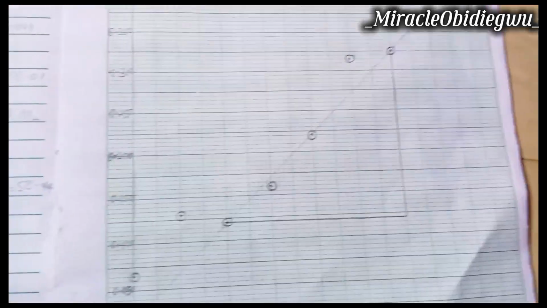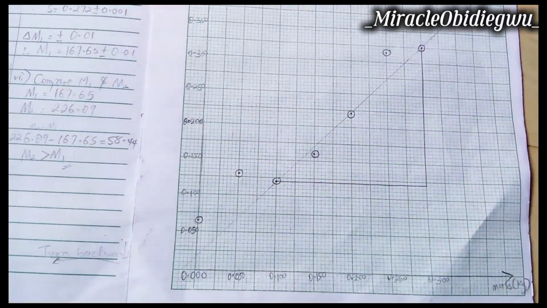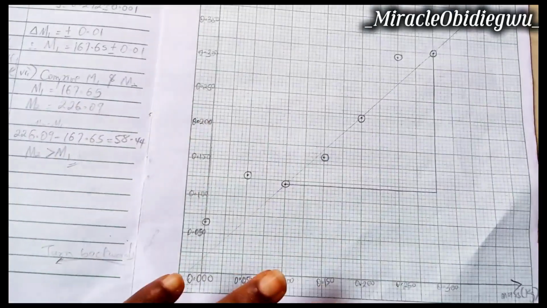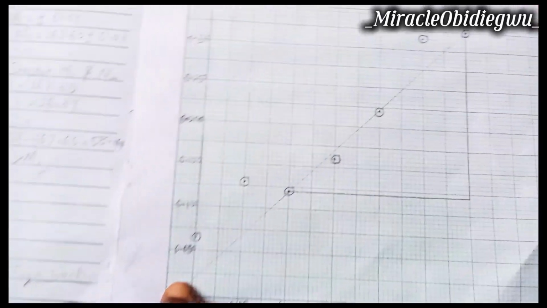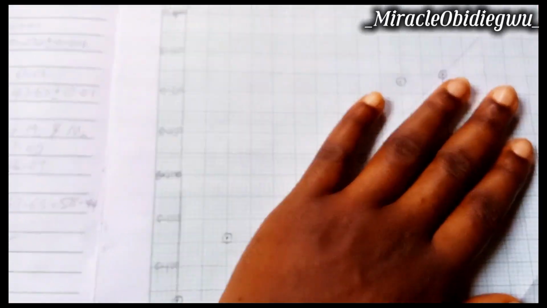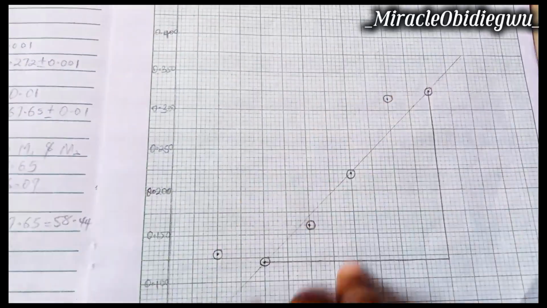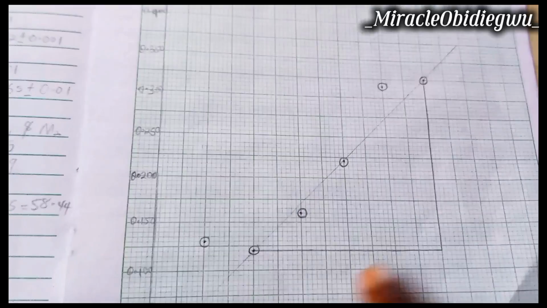Remember the rules of plotting: when the lines join, the remaining lines should separate themselves and be on different sides. So we have 7 points and 3 joined. We have 3 here and 1 here. So our slope is determined by this.